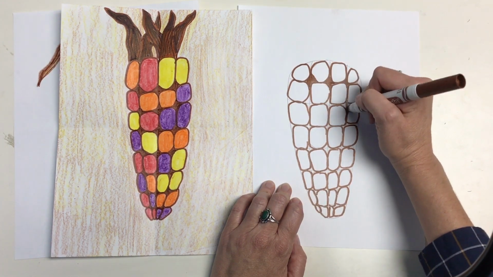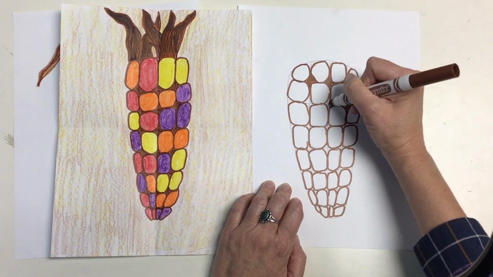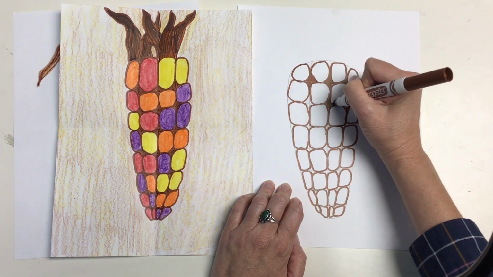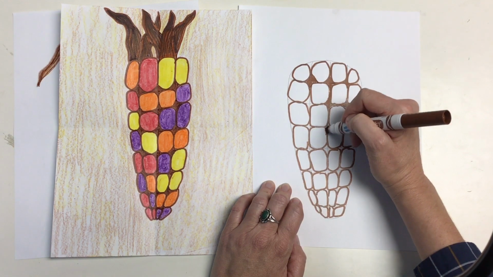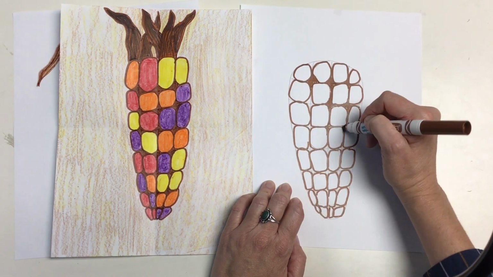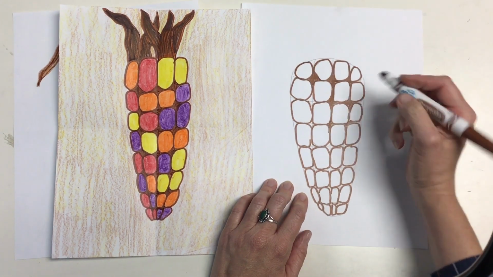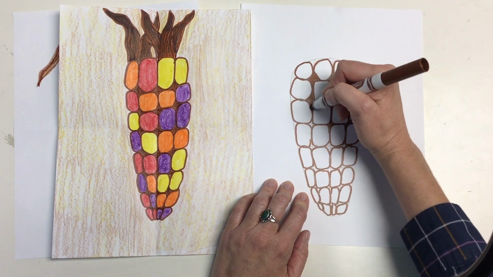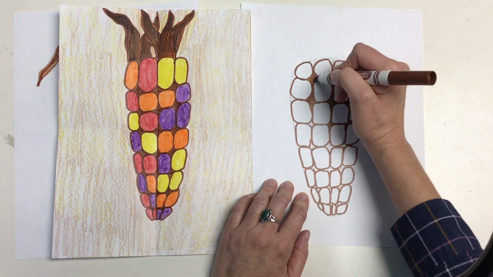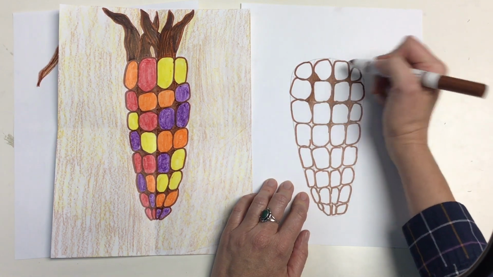You're going to color that in. Fill up the space with your brown. Okay, are you using a crayon or are you using a marker? Remember, I recommend a marker for this project. Brown would be a good color. Maybe you have black, that's okay. Black would work also. Pick a dark color, brown or black.